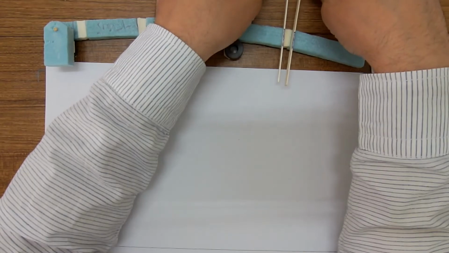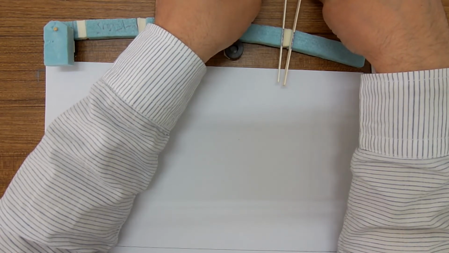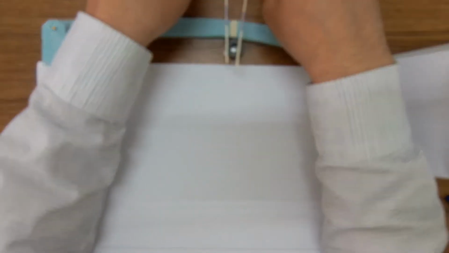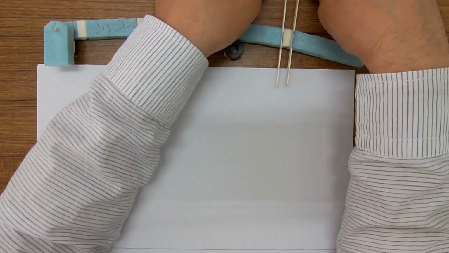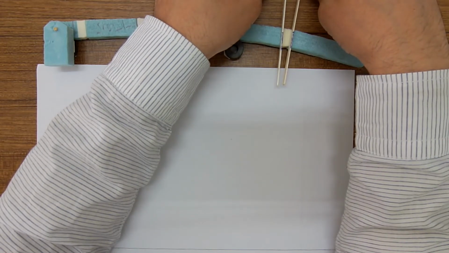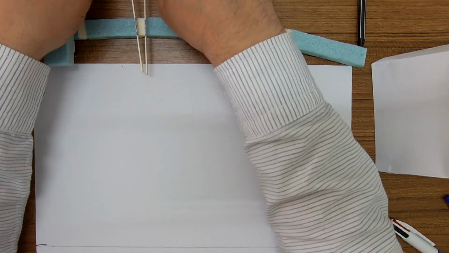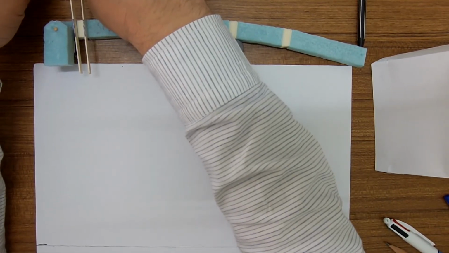Coming to the last one, they are still not parallel, but this unparalleled situation is not as bad as the one here. See, this is the case in the third one, this is the case in the fourth one. And this one here, they're almost parallel.